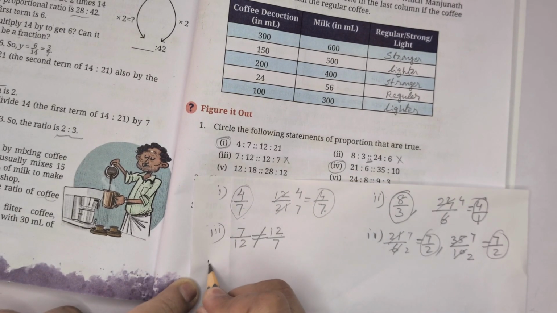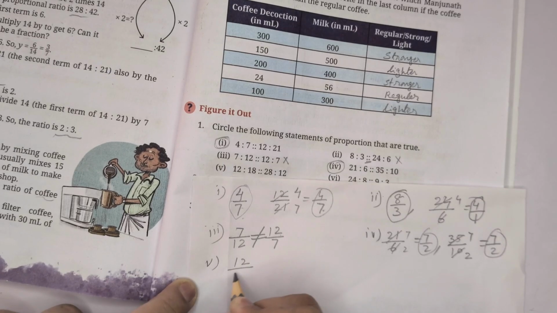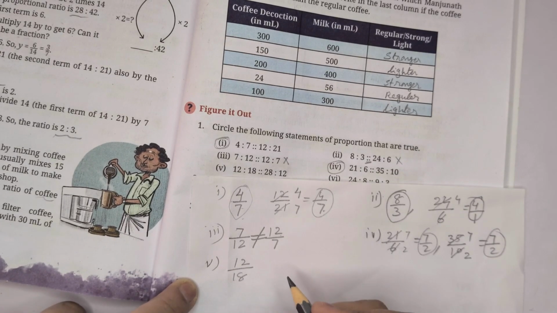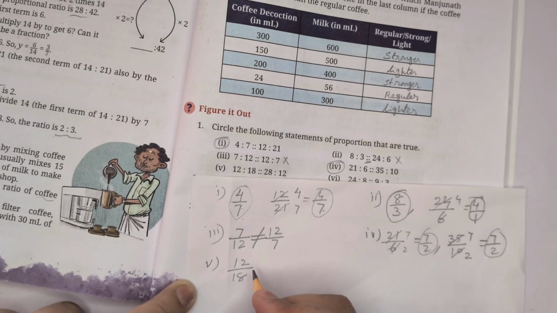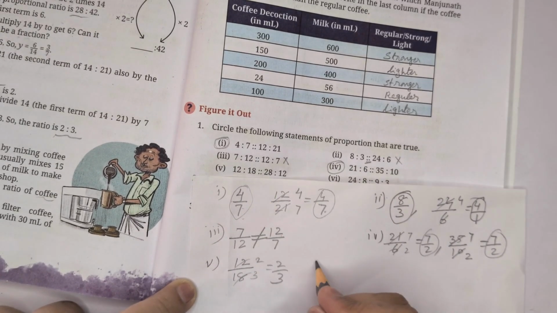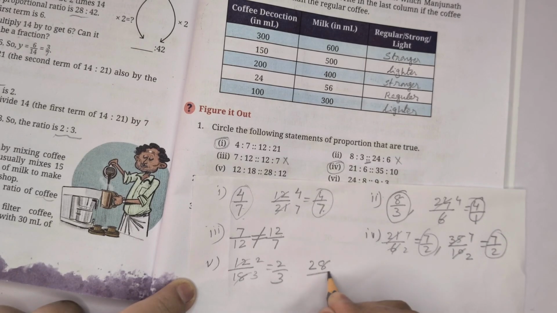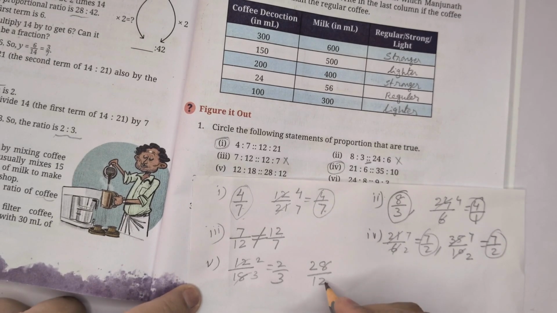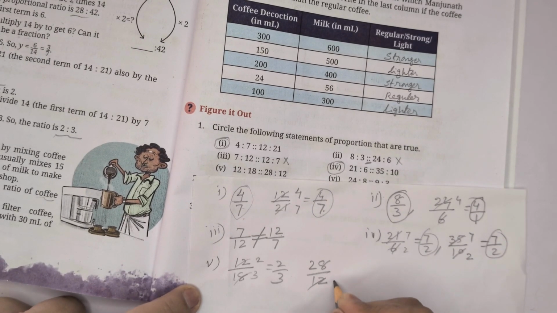Next, 12/18. We can divide 12 and 18 by 6. It will come 2/3. So 2/3. Then second part, 28/12. We are dividing by 4. It will come 3 times and here 7.